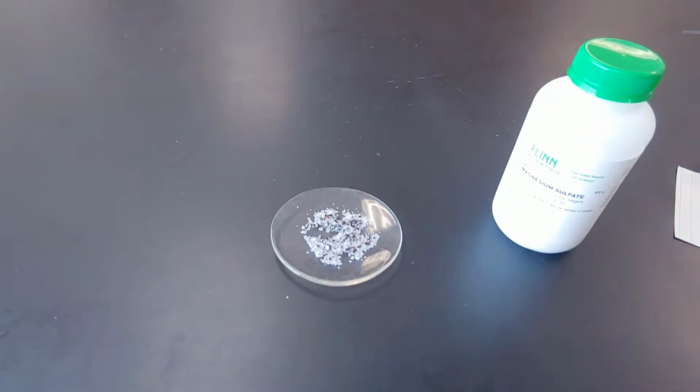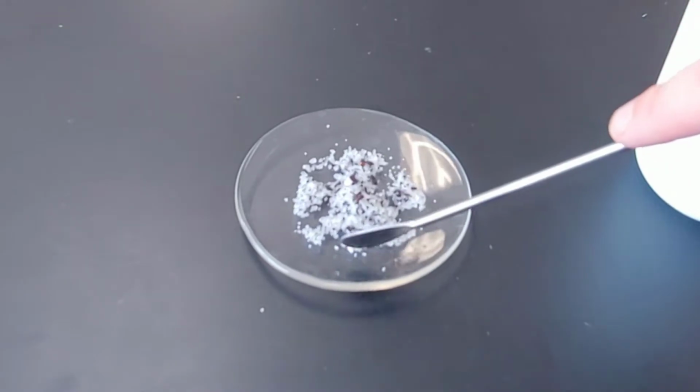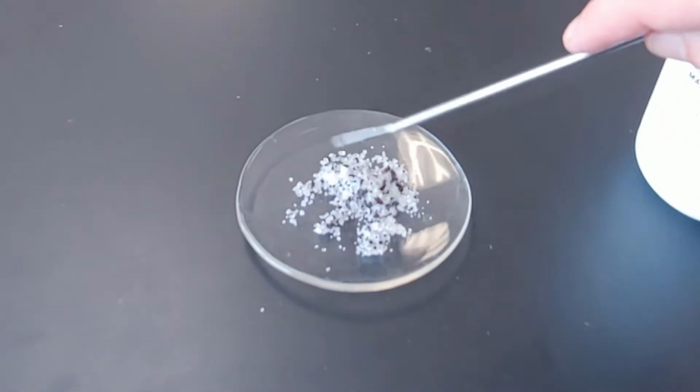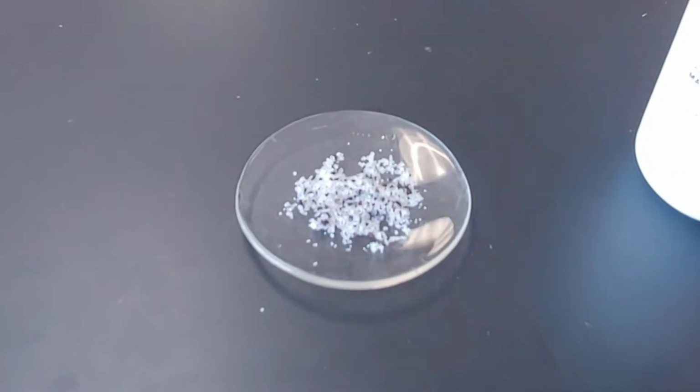And this is a mixture of an element, iron, and a compound, magnesium sulfate. And notice they're not chemically combining. This is just a physical change. And now we just have this mixture.